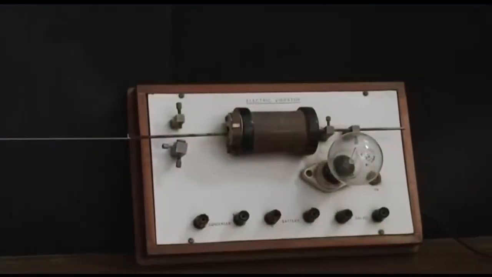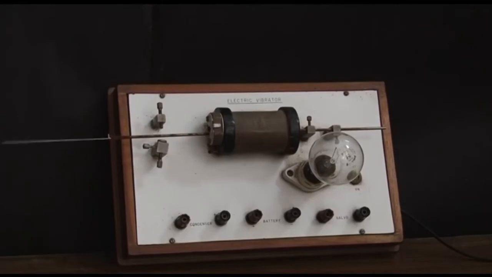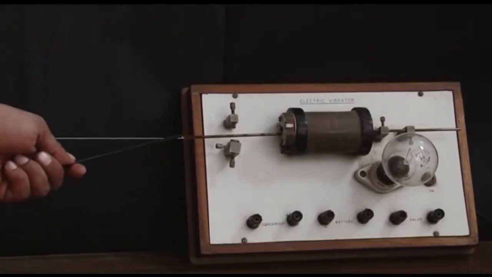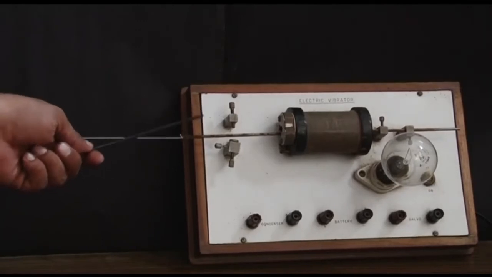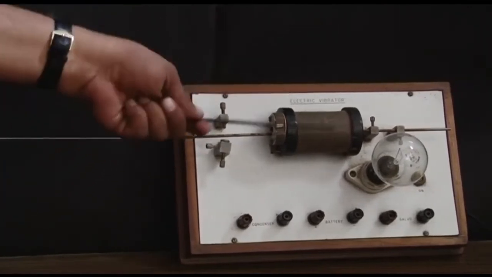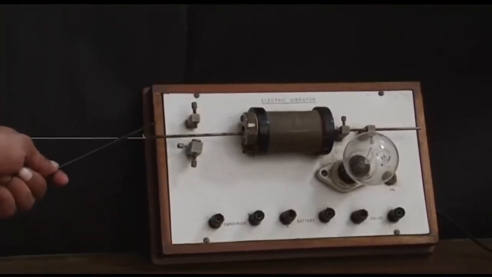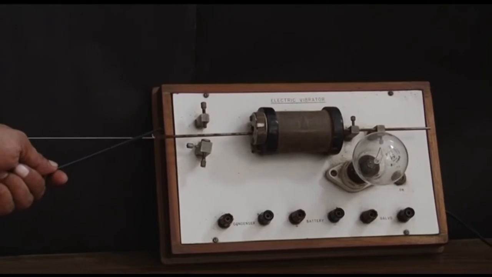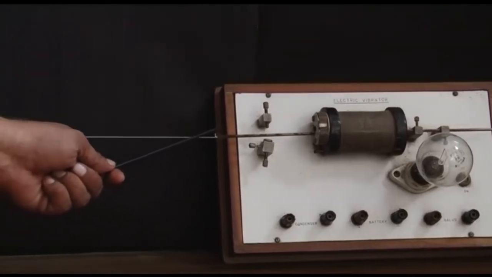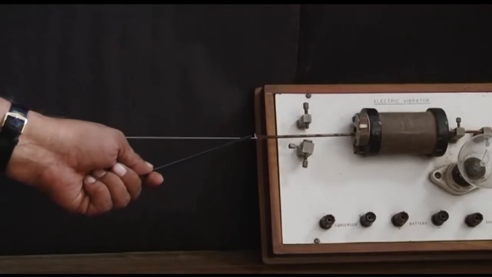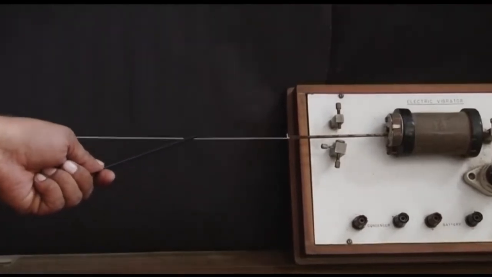So, here is the apparatus. We have a string here, one end of this string is tied to a rod, this rod goes into some coil and so on, and this electronics is all to vibrate this rod. When this rod vibrates with a very small amplitude, in fact you will not be able to see, that sends waves on this string.